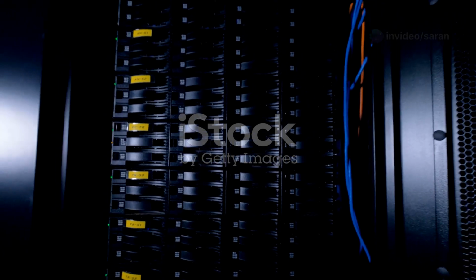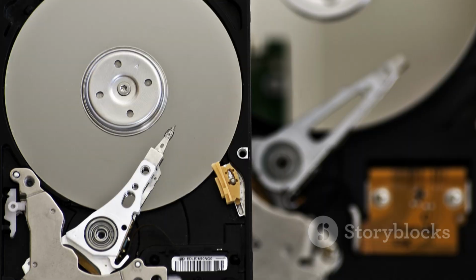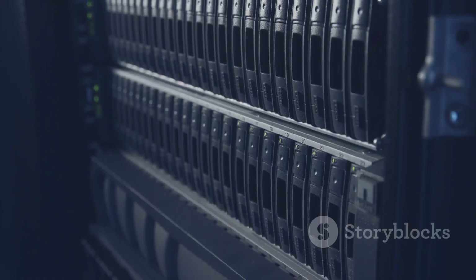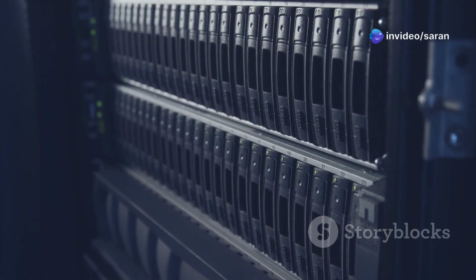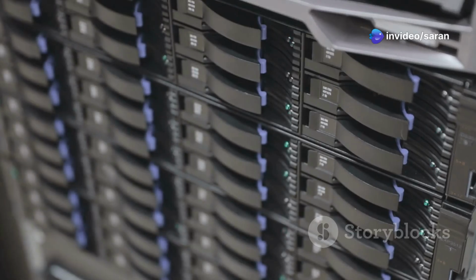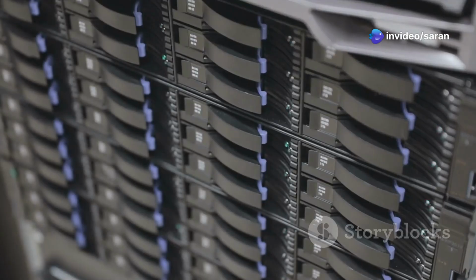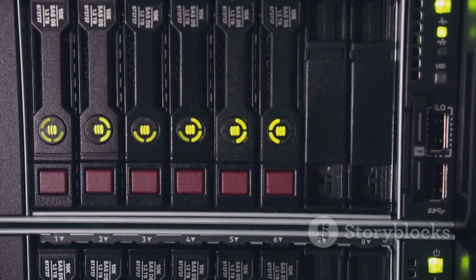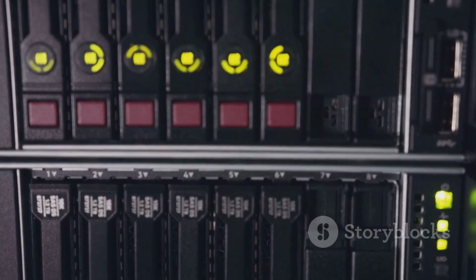First things first, what does RAID even stand for? RAID stands for Redundant Array of Independent Disks. Sounds complicated? Don't worry, it's simpler than it sounds. In a nutshell, RAID combines multiple hard drives into a single unit. This unit, your RAID array, can act as one big fast drive or provide redundancy in case one drive fails.